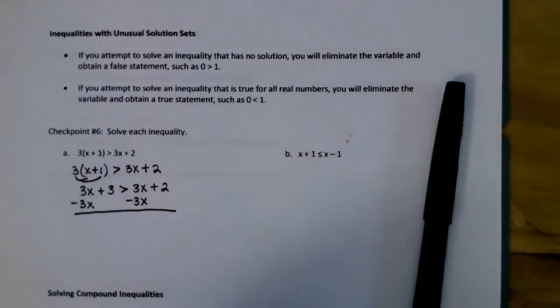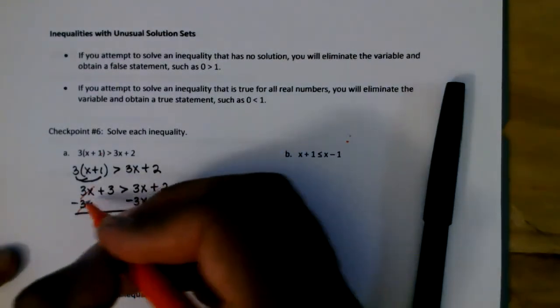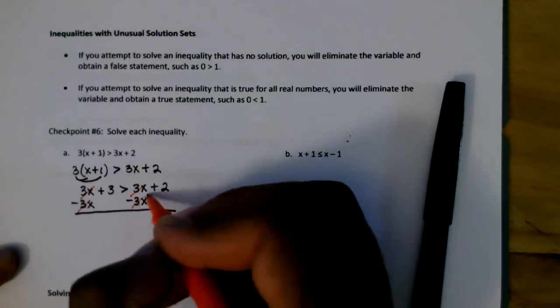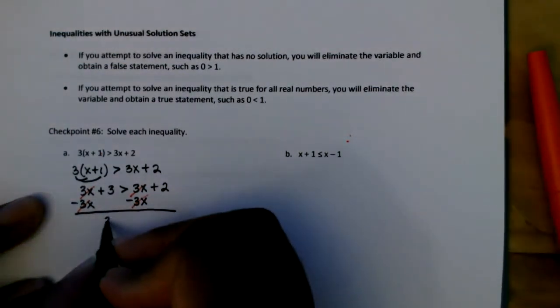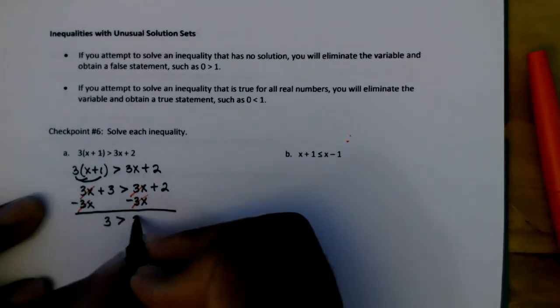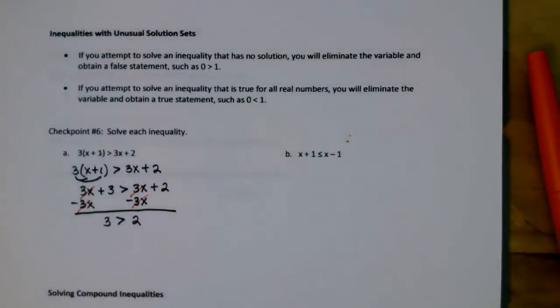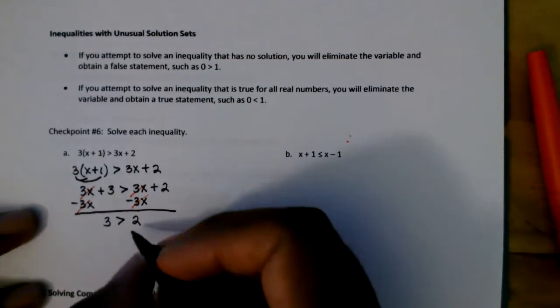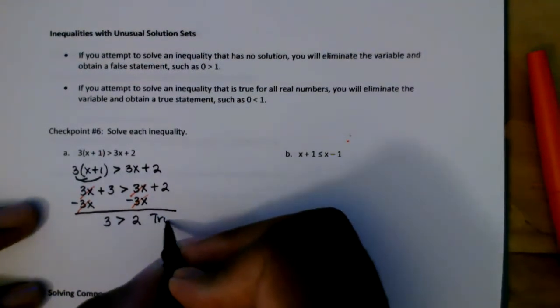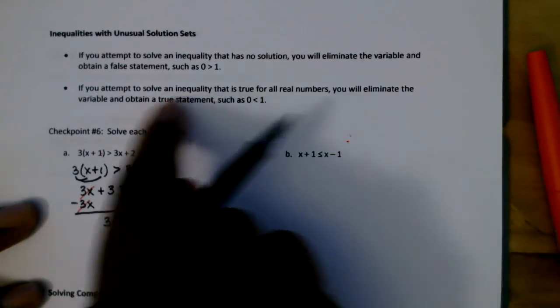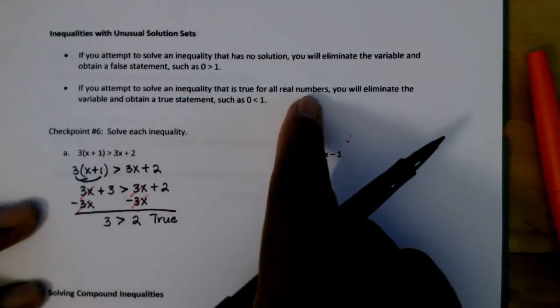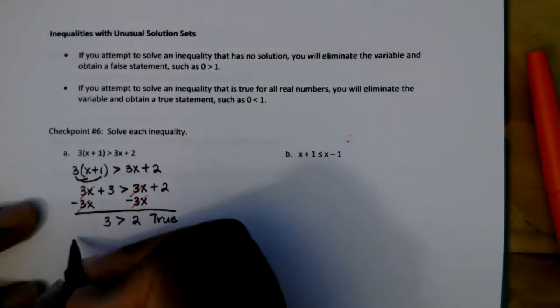Notice 3x and a minus 3x, they're gone. You're left with this: 3 is greater than 2. And is 3 greater than 2? It is. It is a true statement. So when you get a true statement like that, that means this inequality will be true for all real numbers.